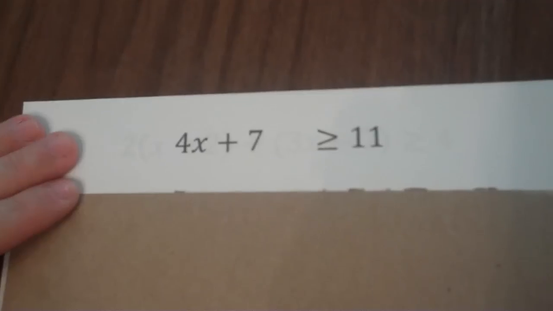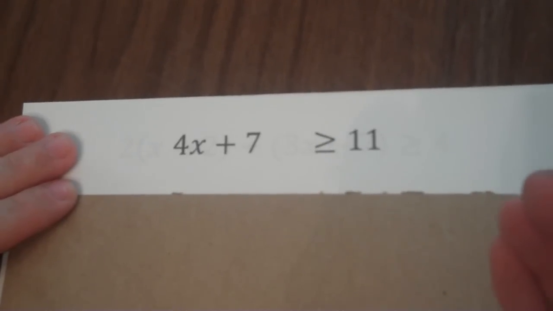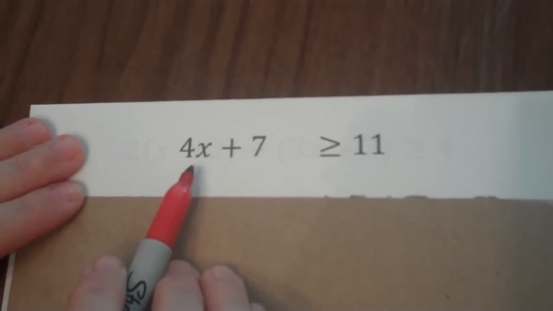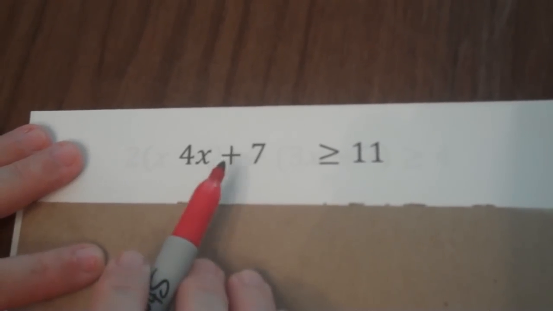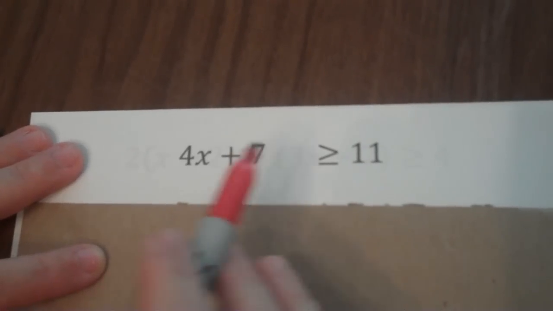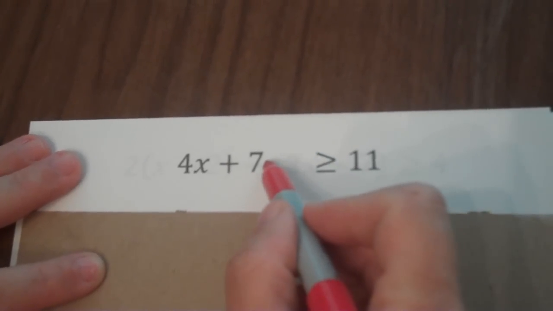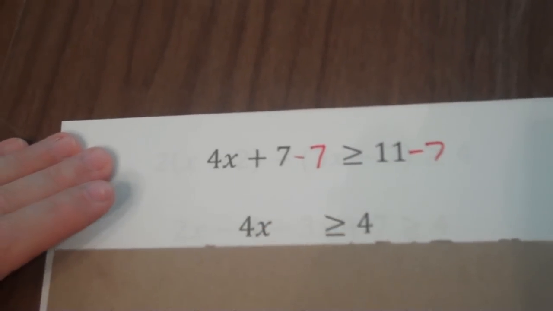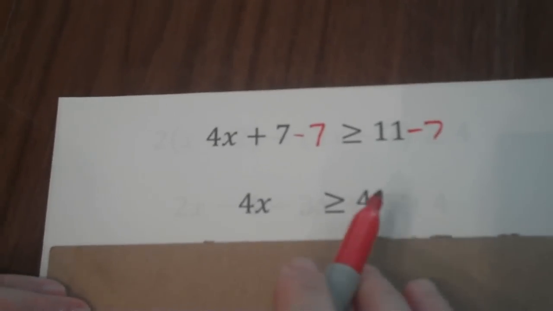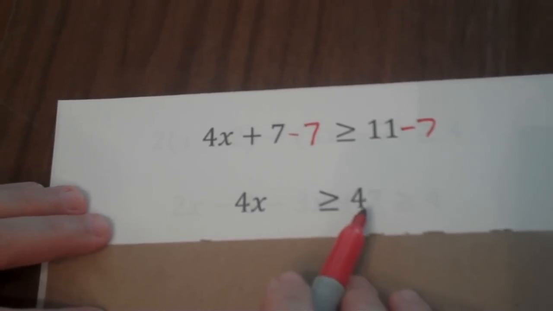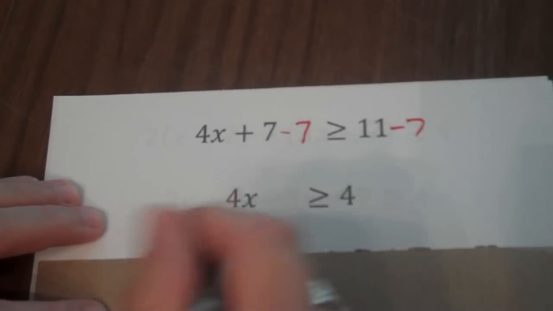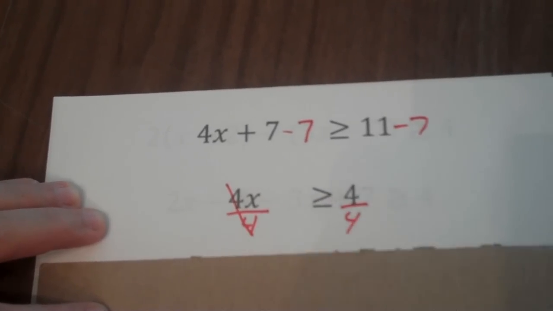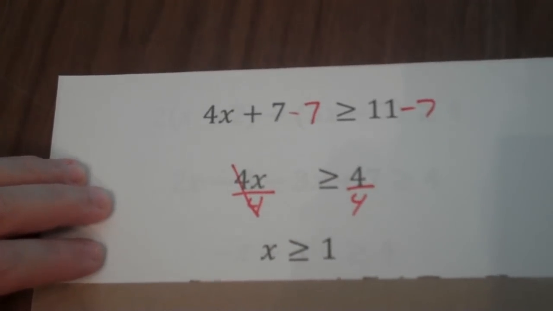I'm going to isolate the x exactly the same way I would if this were an equality instead of an inequality. First of all, there is only one x, so on the side with the x, let's eliminate the term without the x, just as we would in a basic equality equation. Let's go ahead and subtract 7 from both sides of my equation. On the right side, that leaves me with just 4x on the left side, and on the right side, I have 4. Now again, I'm solving for x, so I'm going to divide both sides by 4. And that leaves me with x is greater than or equal to 1.